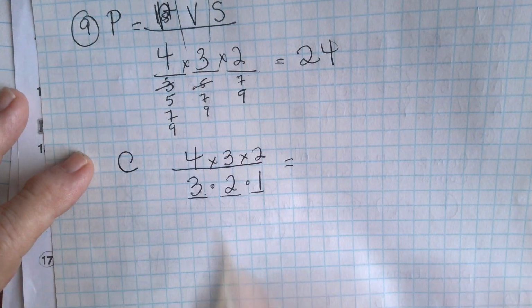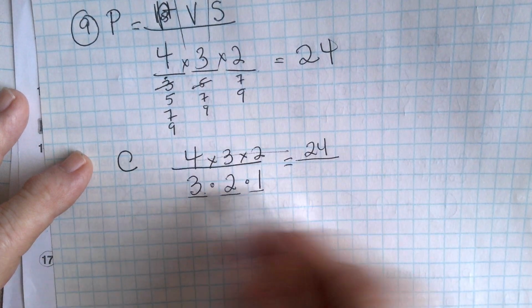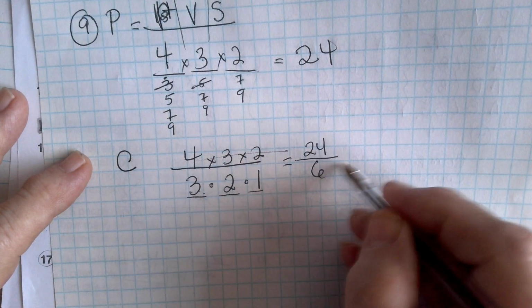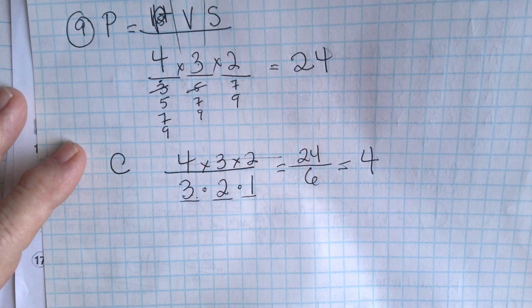So we know I could reduce, but I want you to see the numbers. So this top number is 24. What's the bottom number? 6. Guess how many combinations? 4. It's going to be 4. That is it.